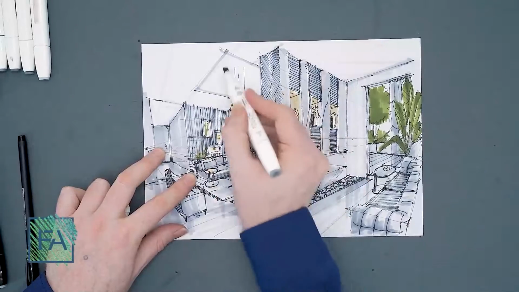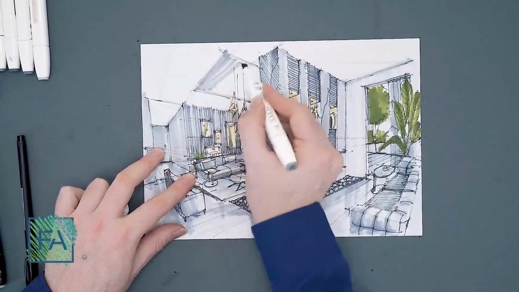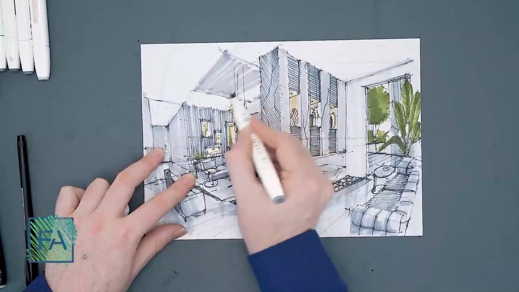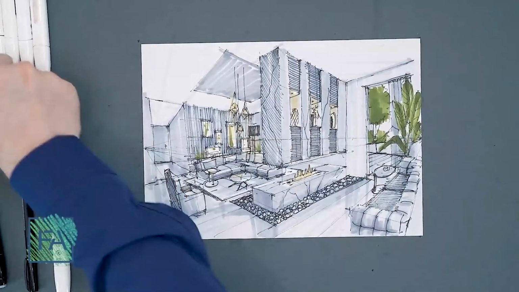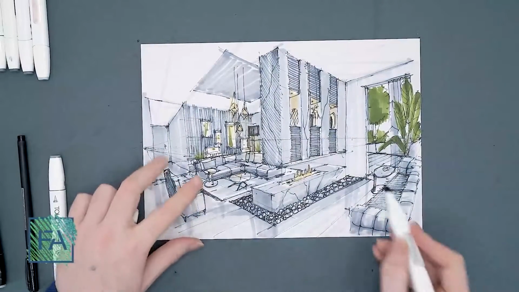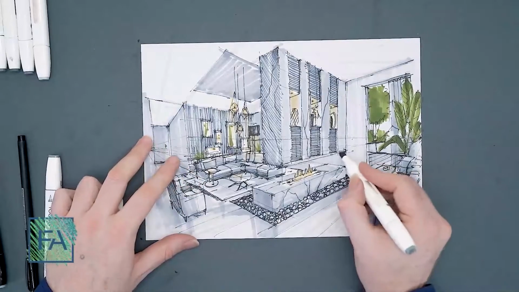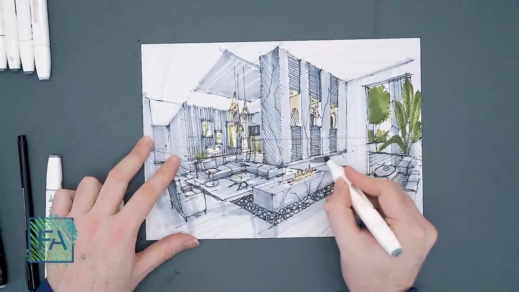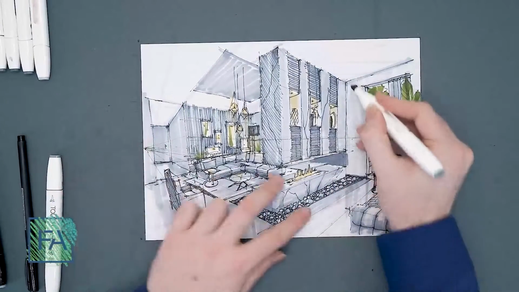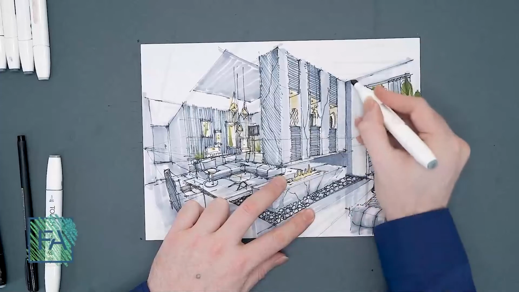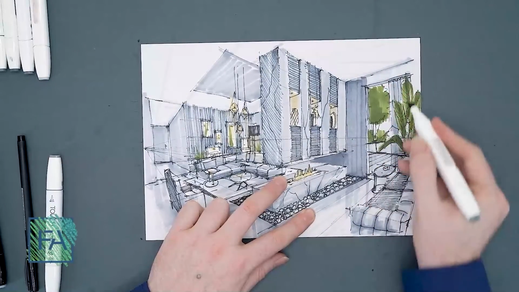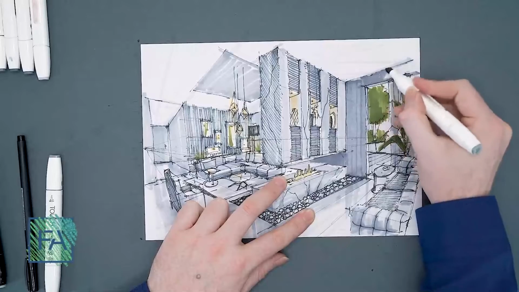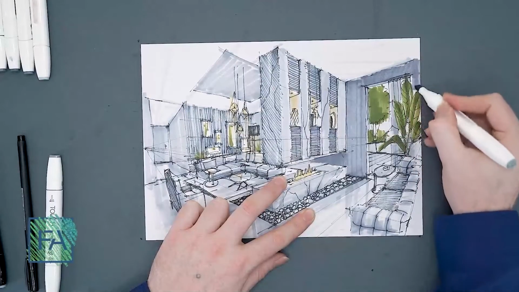And for this part of the ceiling, we can add another shade of highlight. Now let's move to CG number 4 or number 5. And as you can see, as we make this wall darker, our chimney can be seen a lot better.